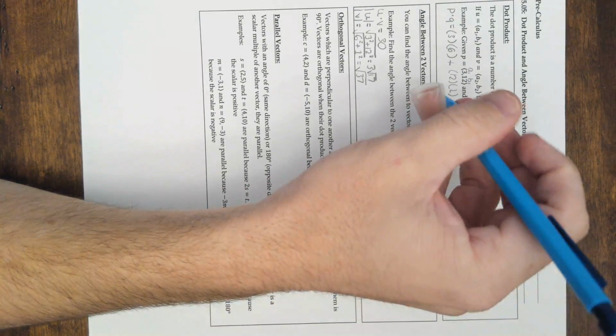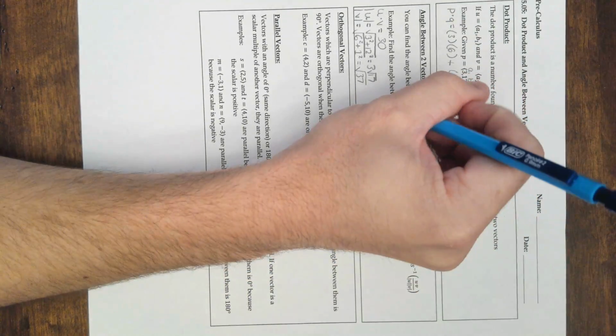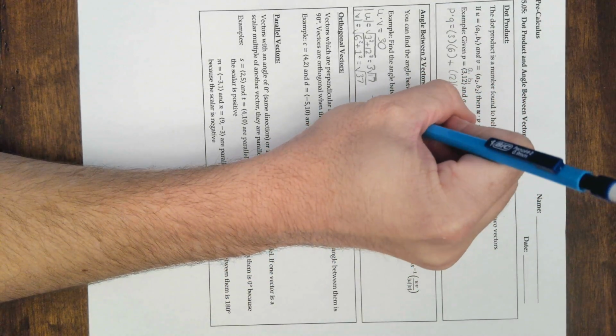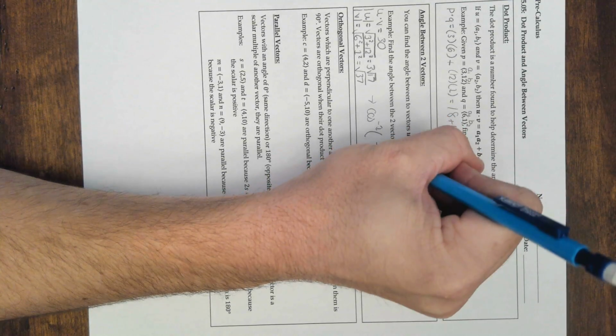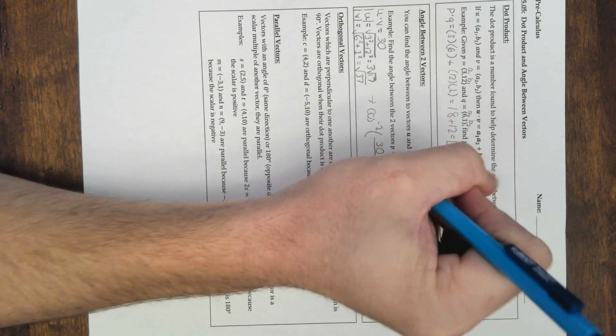All right, so now all we're going to do is plug into our formula. It's going to look like this. We're going to get cosine inverse of, in the numerator, u times v, which is 30. That was our dot product, all over.